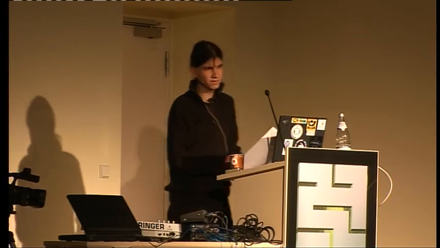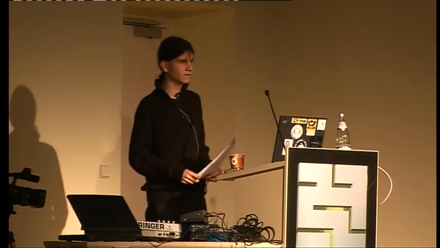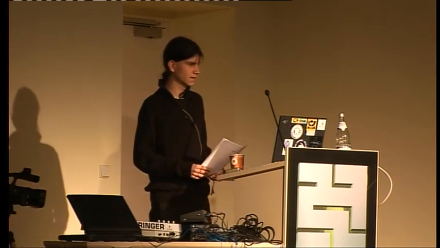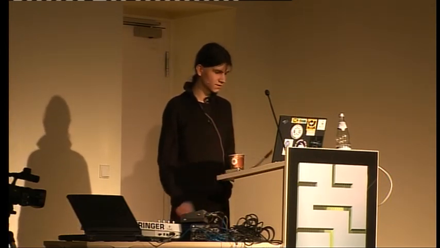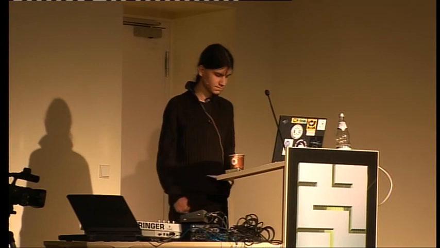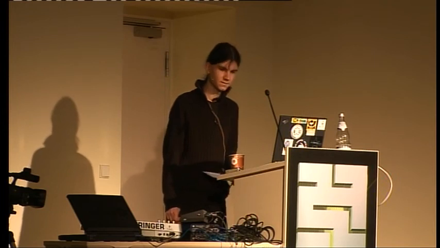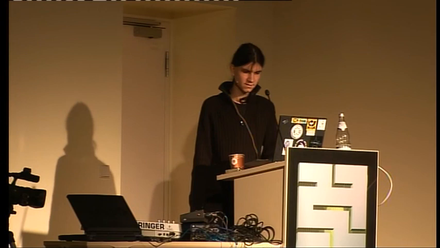Well, people wanted to recreate the sound of acoustic instruments in analog or digital hardware. So they started to experiment with circuits and recreate the sound of existing instruments.